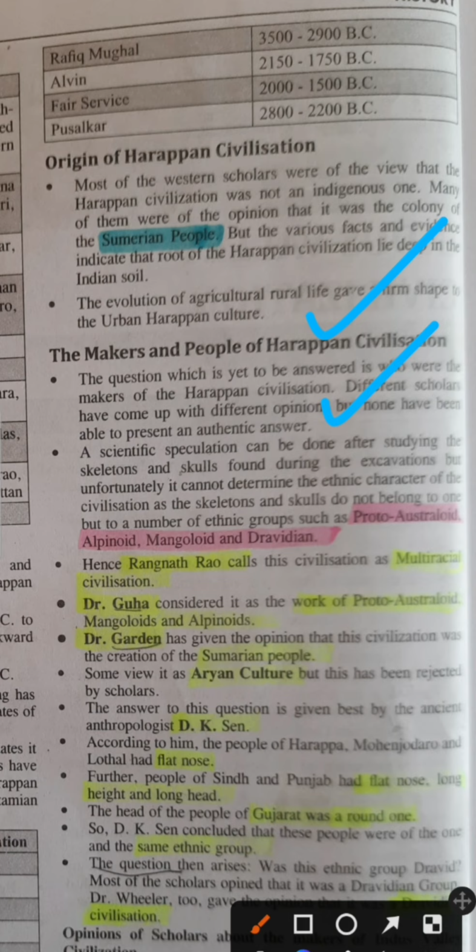Okay, scientific speculation can be done after studying the skeletons and skulls found in the excavations by archaeologists. Unfortunately, it can't determine the ethnic character of the civilization, as the skeletons and skulls do not belong to one but to a number of ethnic groups such as Proto-Australoid, Alpine, Mongoloid and Dravidian. Many archaeologists studied the skulls, skeletons, hair and DNA of the Harappan civilization people. Rangnath Rao calls this civilization a multiracial civilization.